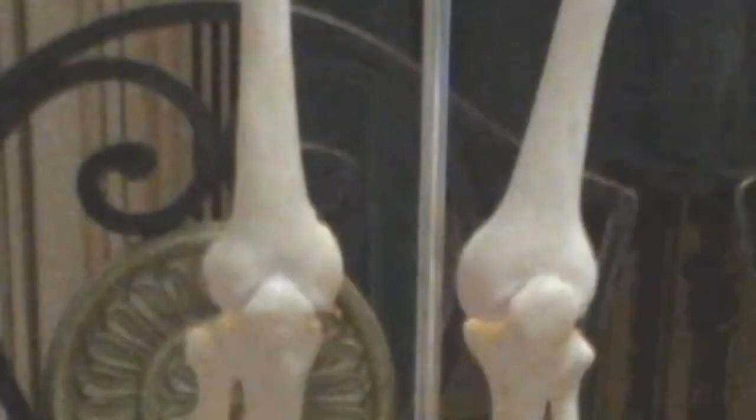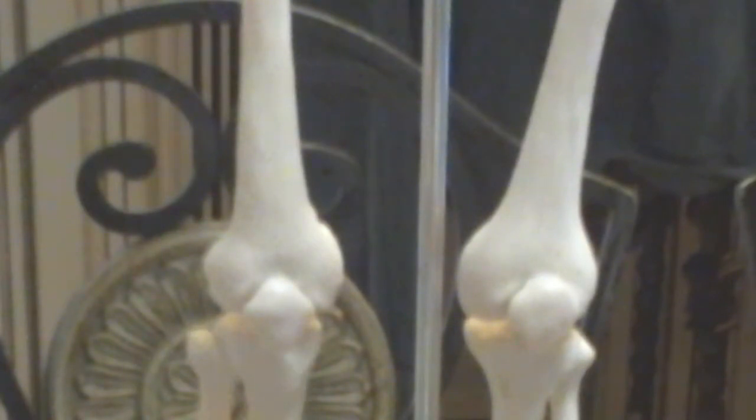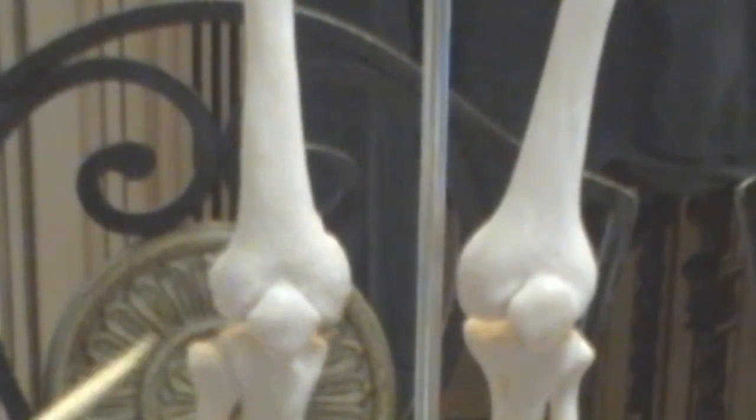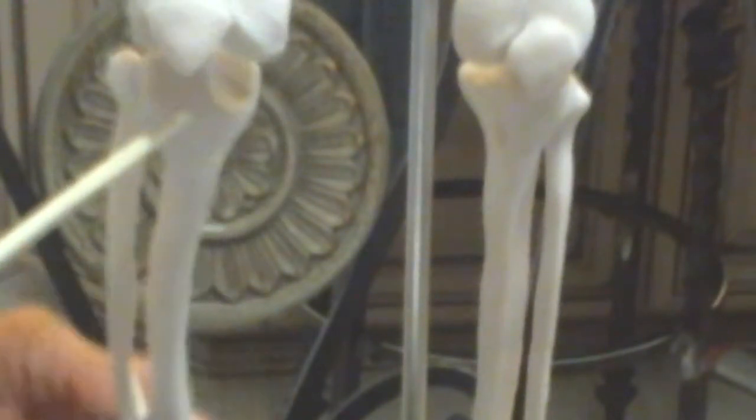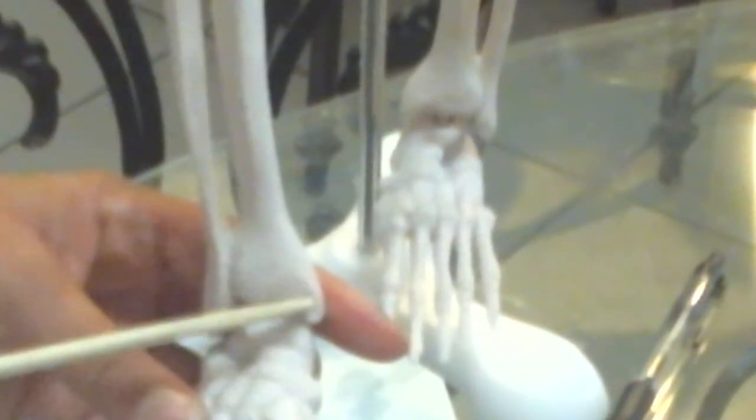All right, so let's move on to the fibula. This is the head of the fibula, and this is the tibia, and the medial condyle and the lateral condyle. And then right here, in this little groove, the tuberosity of the tibia. Then we move on down to the lower part of the bone, and we have the lateral malleolus and the medial malleolus.